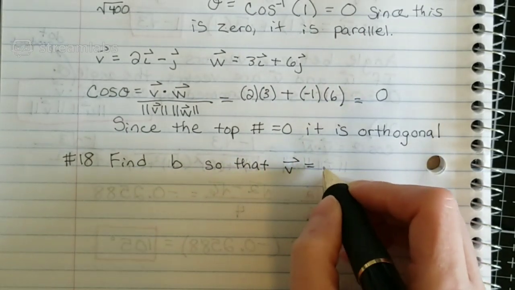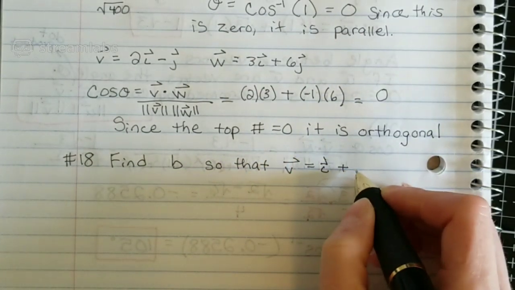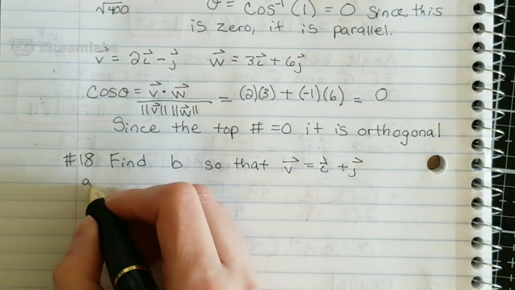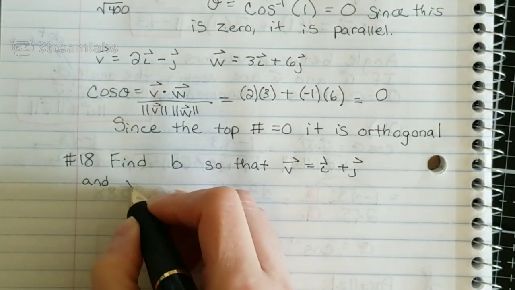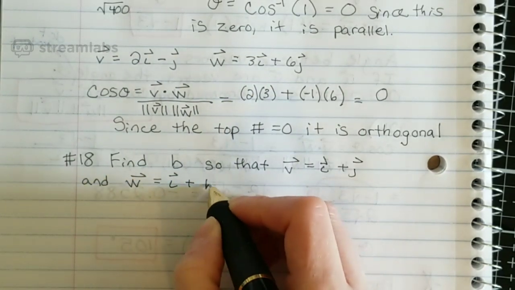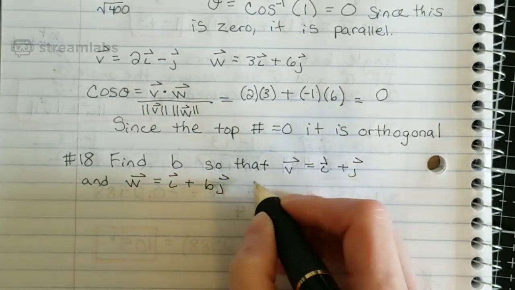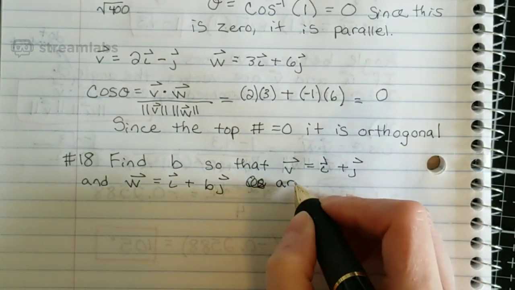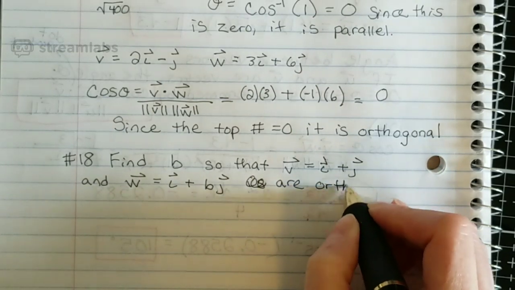Of course, you can just read this in the book. You don't technically have to write it down. Okay, so there's your vector V. And your W is I plus some unknown B, which we'll have to find. It's not I, it's R. Orthogonal.